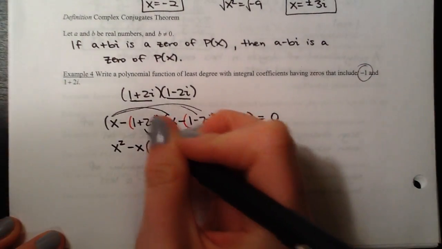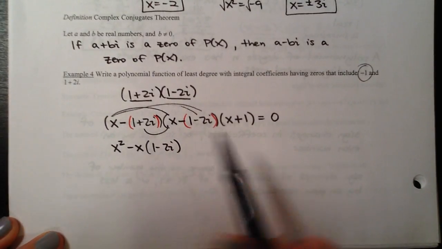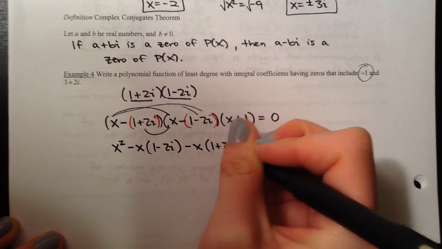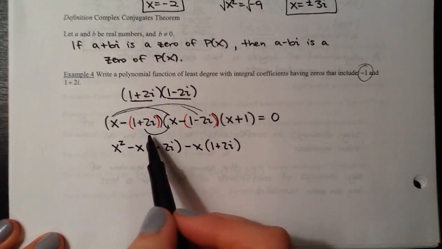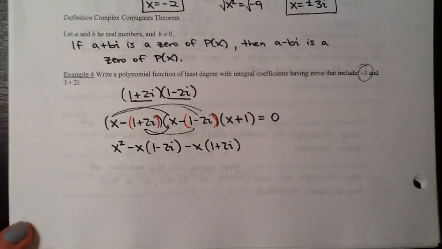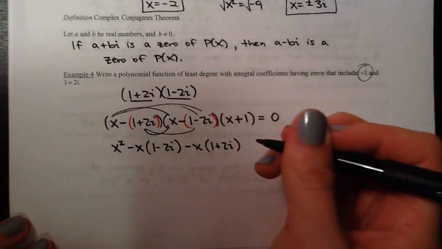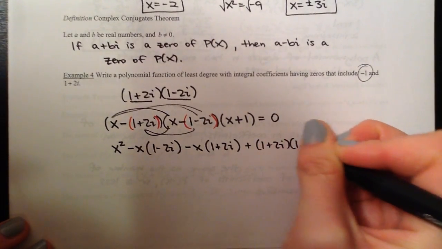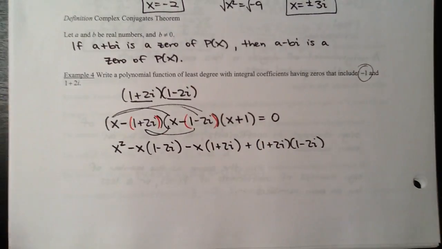And then we're going to multiply these two together. And since this is a negative, I'm again going to attach a negative, so minus x times 1 plus 2i. And then finally we're going to multiply these two together. So we're going to have 1 plus 2i times 1 minus 2i. We're going to mess around with all this. We got lots of things to simplify.